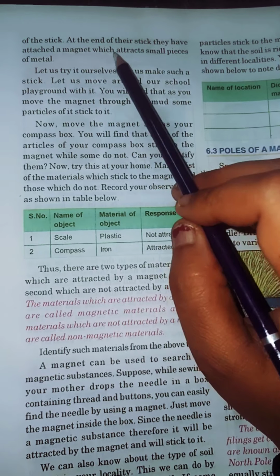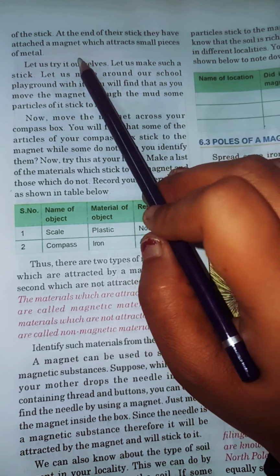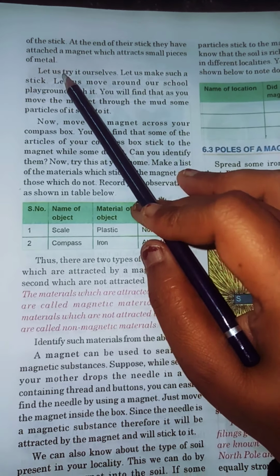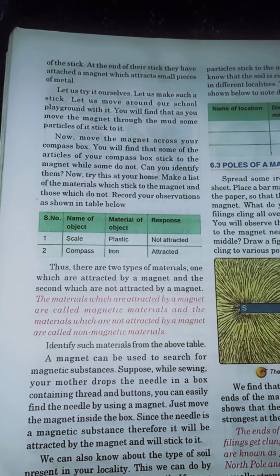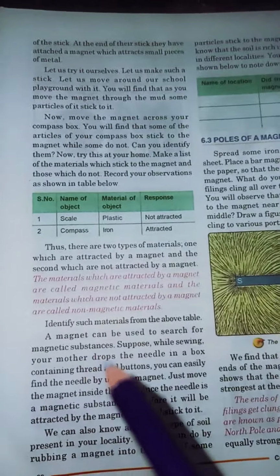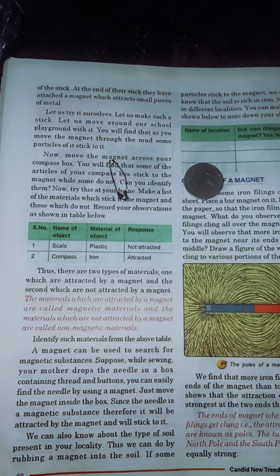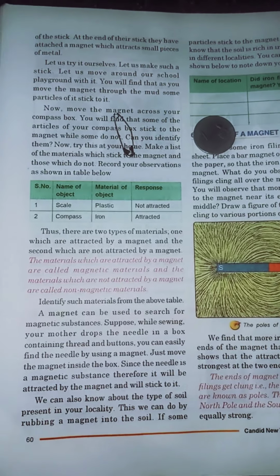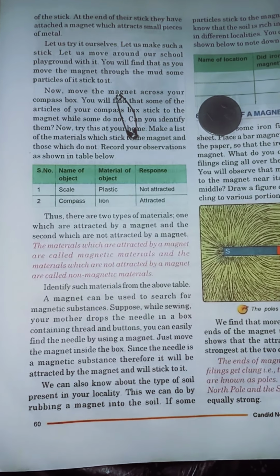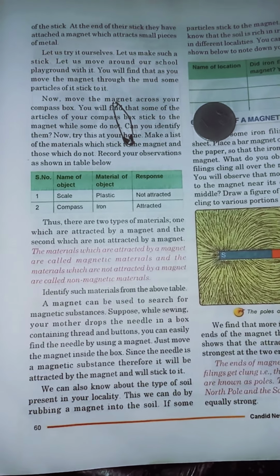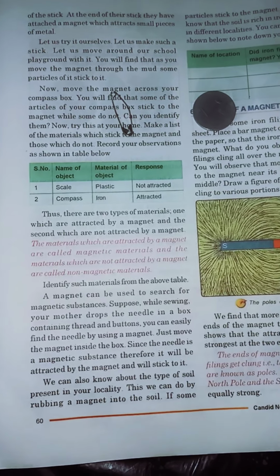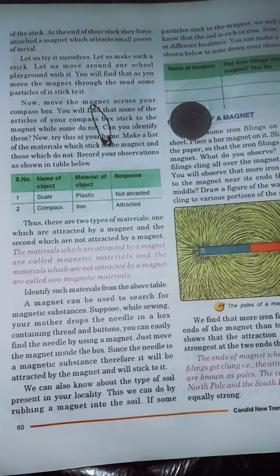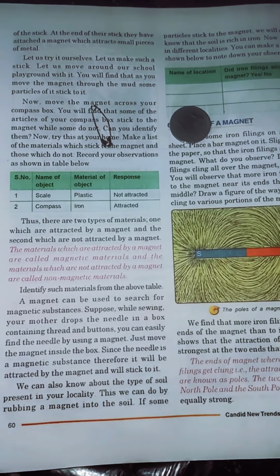At the end of their stick, they have attached a magnet which attracts small pieces of metal. So what have they exactly done? We can also see over here. They just take a stick or any kind of steel, any material that is made up of iron or steel or nickel or aluminium or cobalt, because these are some magnetic substances.